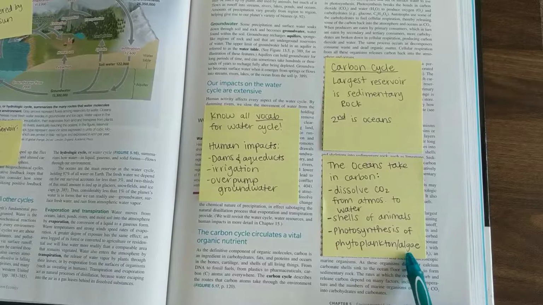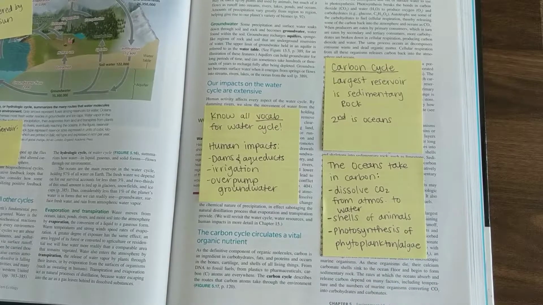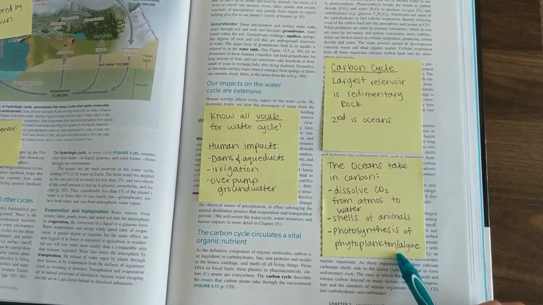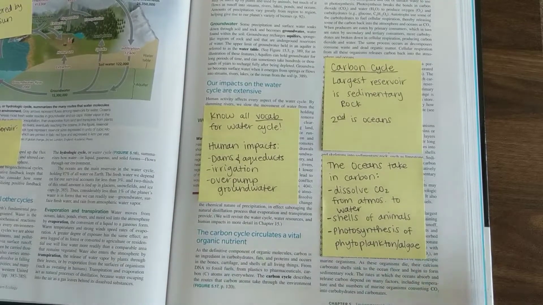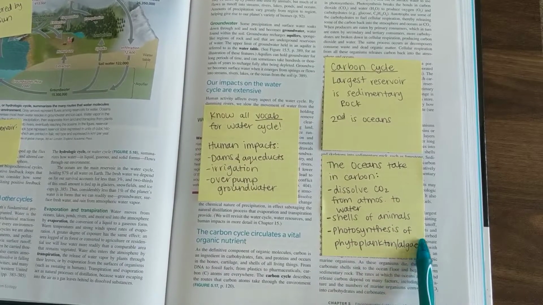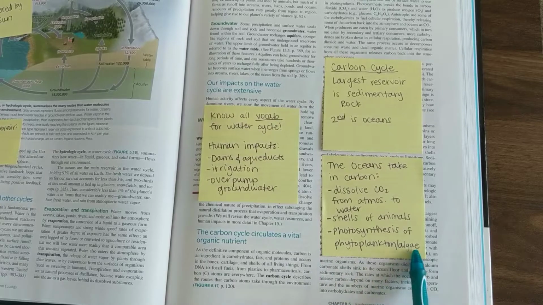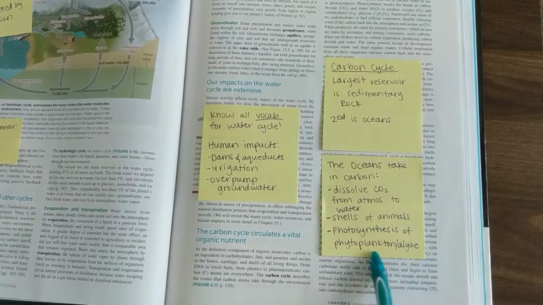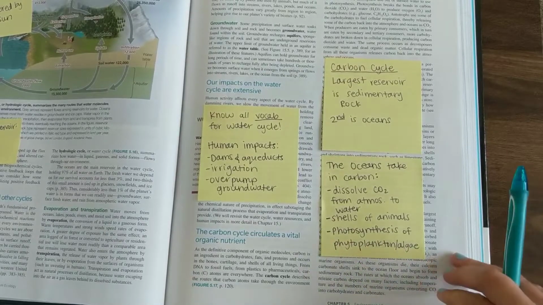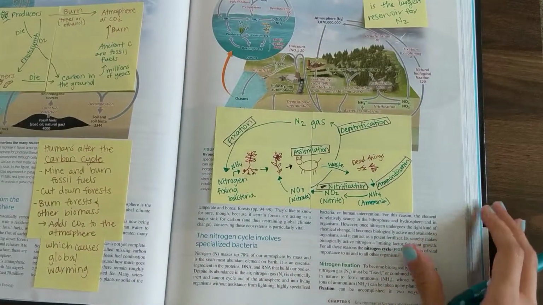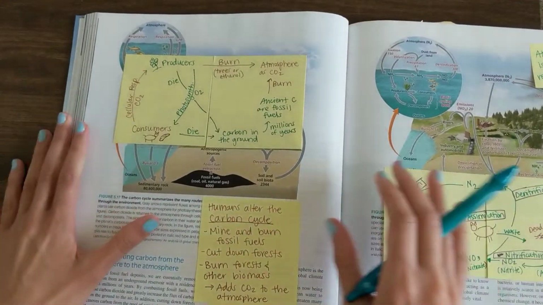So plankton and algae, they take in carbon dioxide, and they will respire, and then they will photosynthesize and release dissolved oxygen into the water. They actually take in the most carbon dioxide. We call that carbon sequestration. They take in the most carbon dioxide that we release into the atmosphere. So they're very important. We're kind of overworking them right now.